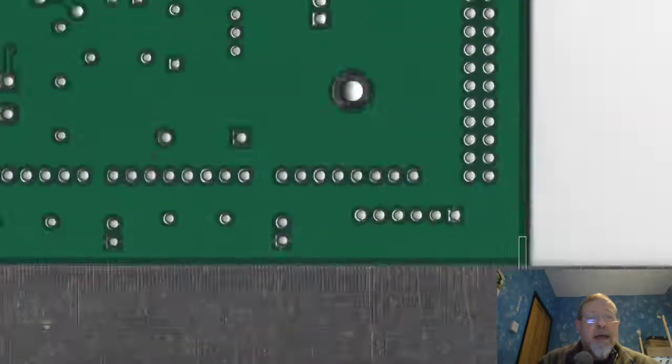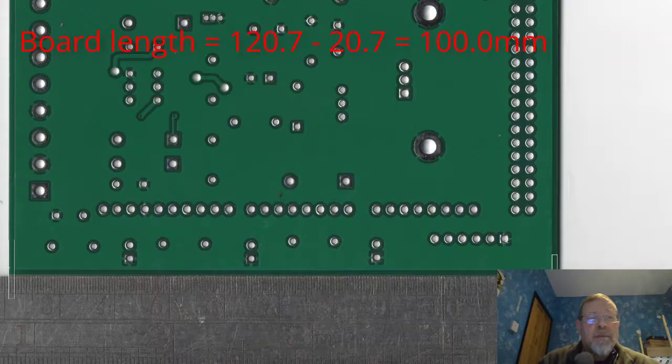That gives the board length to be 120.7 minus 20.7 equals 100 exactly, and the copper pour to be 119.7 minus 21.6, which is 98.1 millimeters, which is near enough. So we conclude that the board is the size we want it.